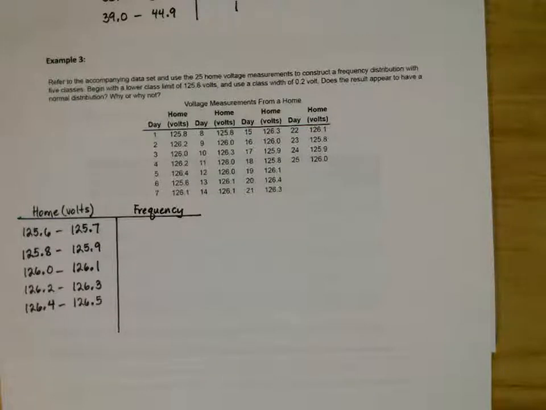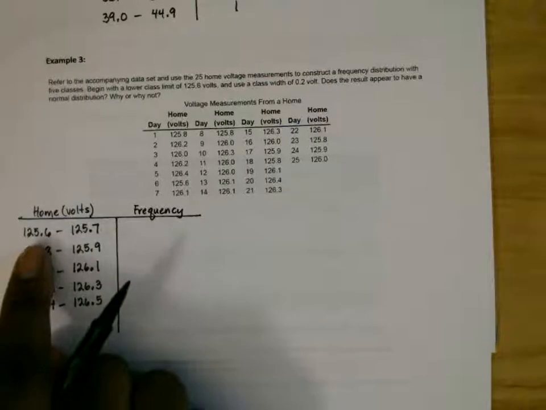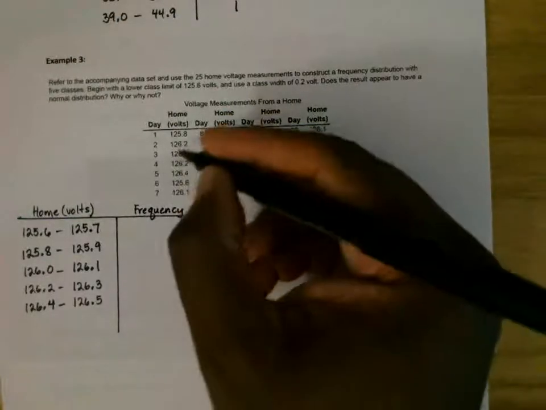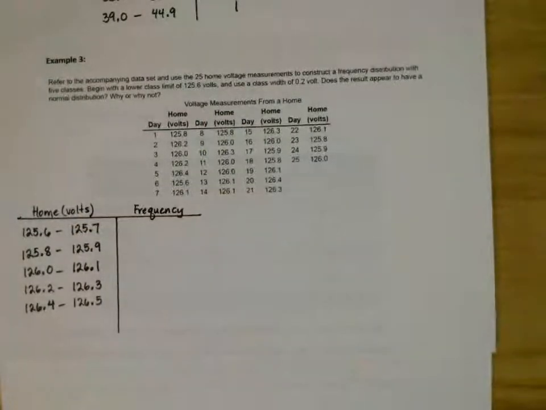Now for each class, we need to count the frequency. So that means between 125.6 and 125.7, we need to count up how many are within those two. And that does include the endpoints of 125.6 and 125.7.